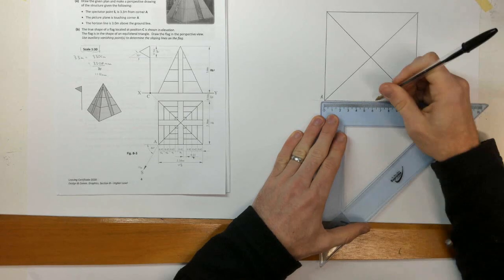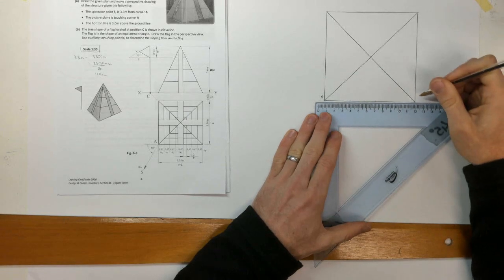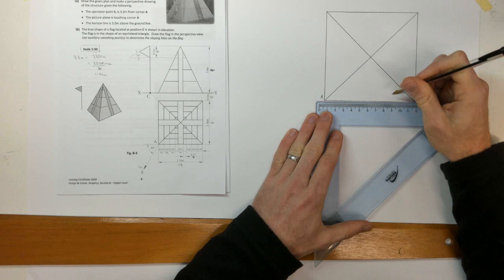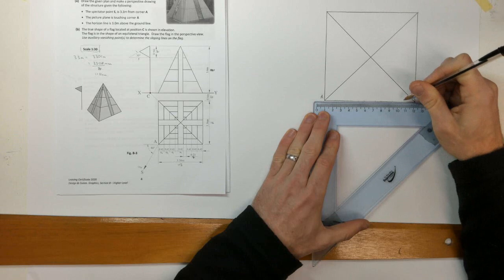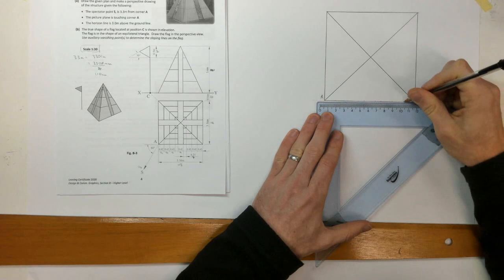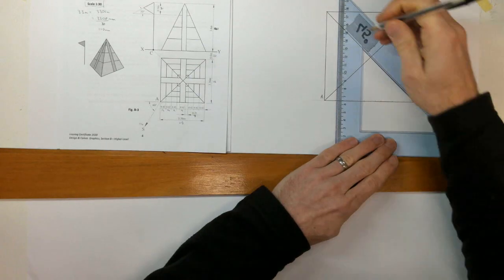I've got another 14. I'll continue on: 7, 14, and so on. Equal divisions. I'll draw those lightly.